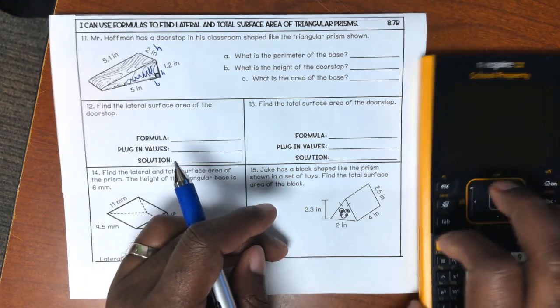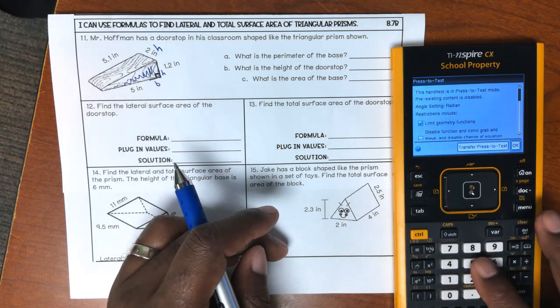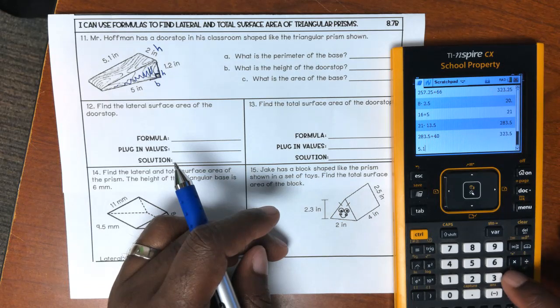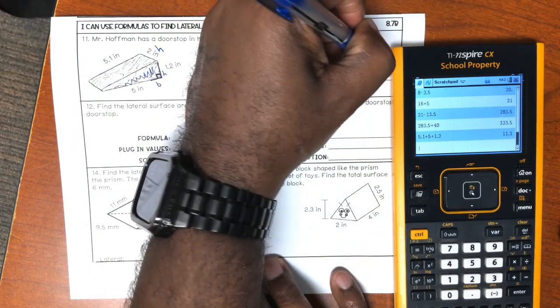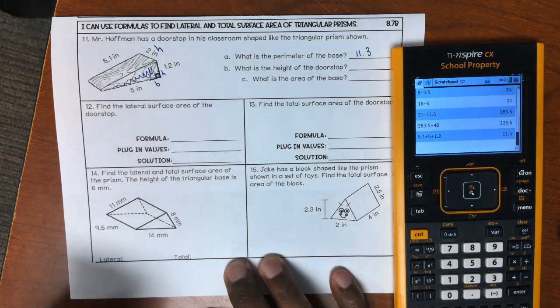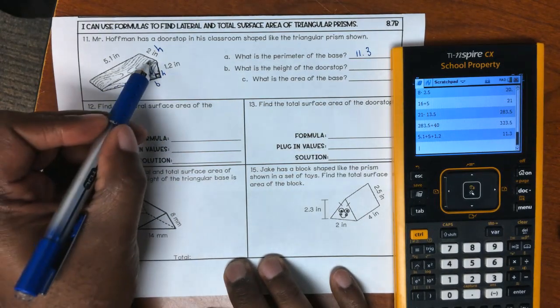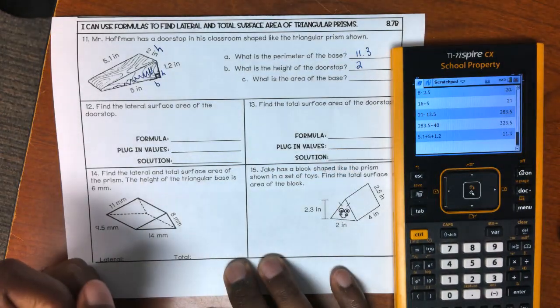And if you have a calculator, this will speed things up a little bit. We have 5.1 plus 5 plus 1.2, and our perimeter is going to be 11.3 inches. Okay, what is the height of my doorstop, which is the height of my prism? It's going to be 2. And then what is the area of my base?